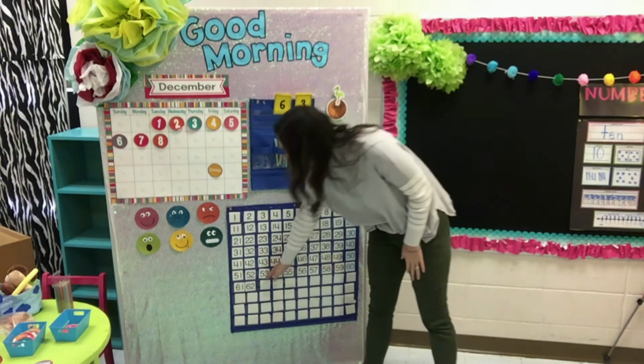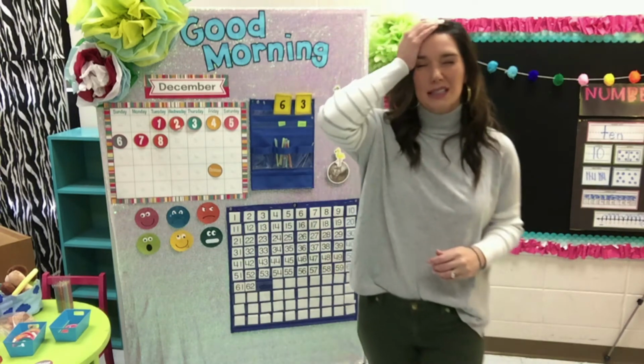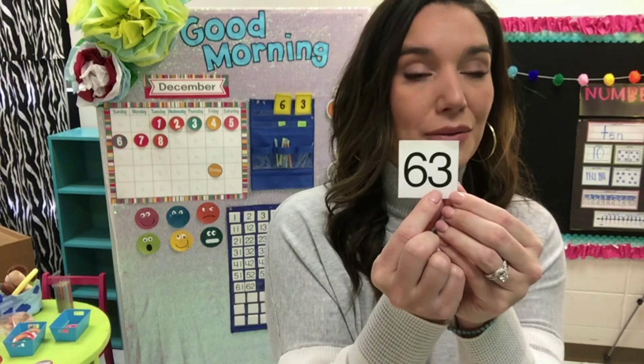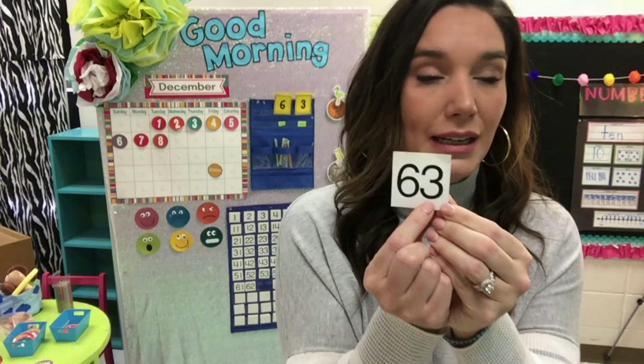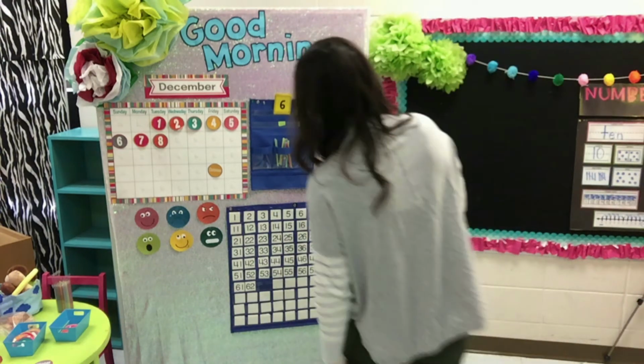Let's flip it over on our hundreds chart. This is where we are, way down here. Imagine the number 63 in your brain. All right, open your eyes. Look at that. 63. Read it with me. 63. Read it again. 63. Good job.